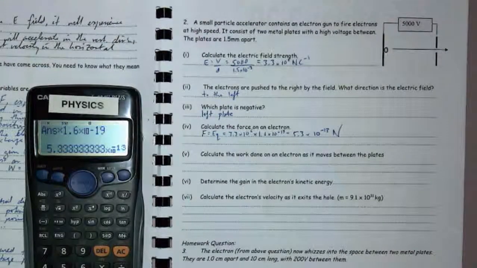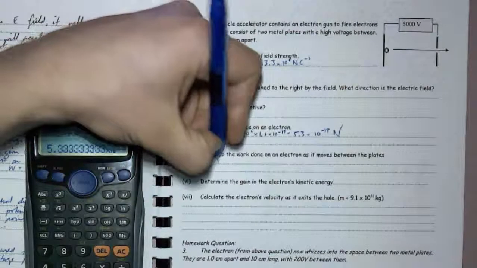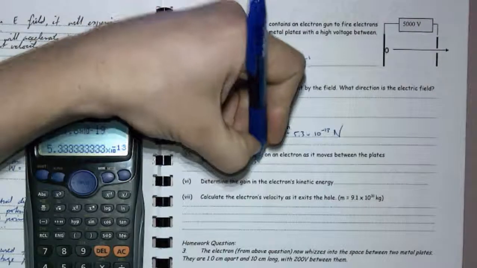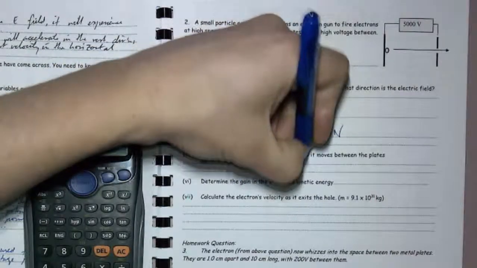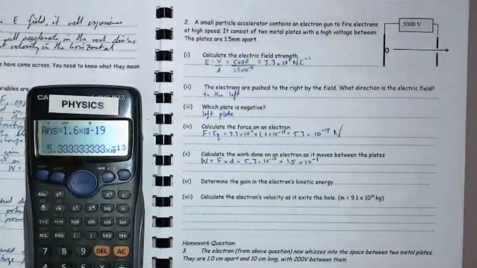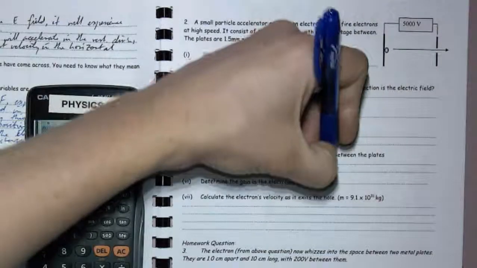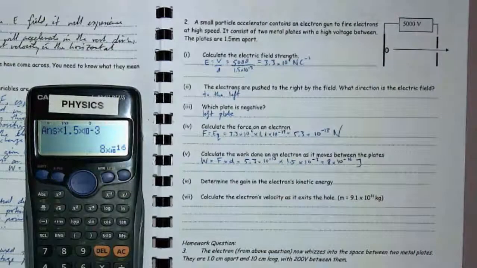Calculate the work done on an electron as it moves between the plates. Okay, work done is equal to force times distance, which is equal to 5.3 times 10 to the negative 13 times 1.5 times 10 to the negative 3. That's 8 times 10 to the negative 16 joules.